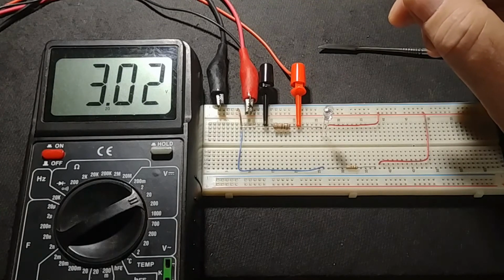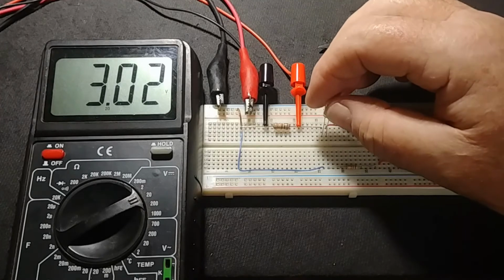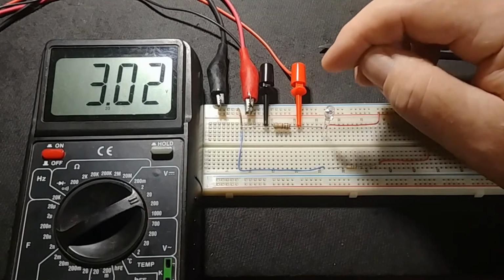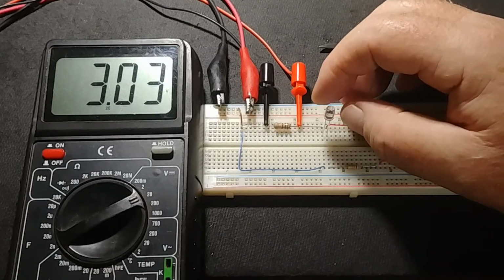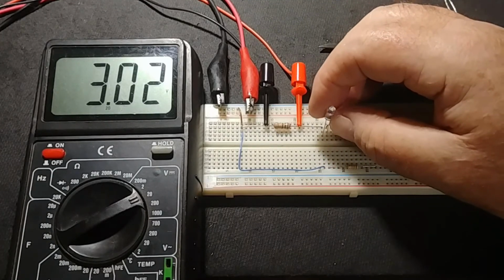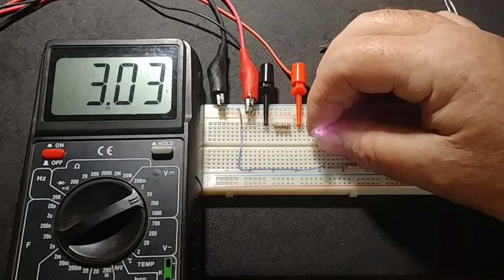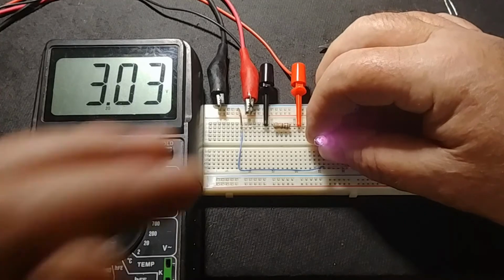And it's reading 4.2, so 1.2 volts is across this LED. And you can't see it because of the angle, and I can't see it because you can't see this kind of light. But if I point it towards the camera, you can see it.